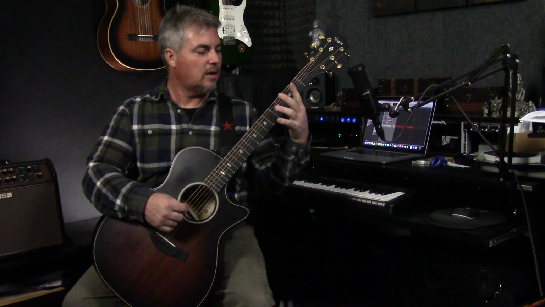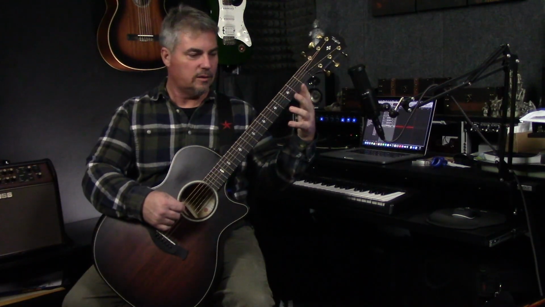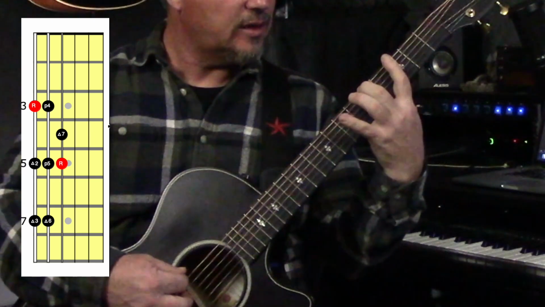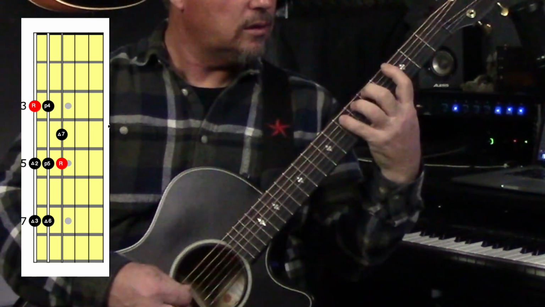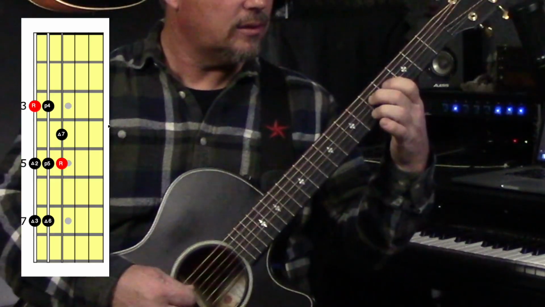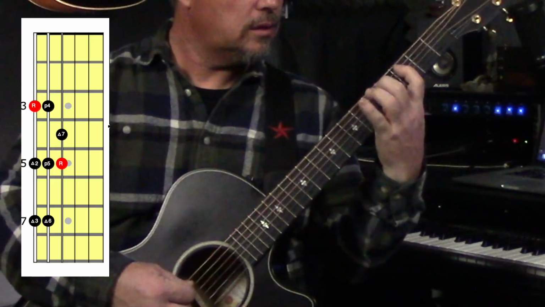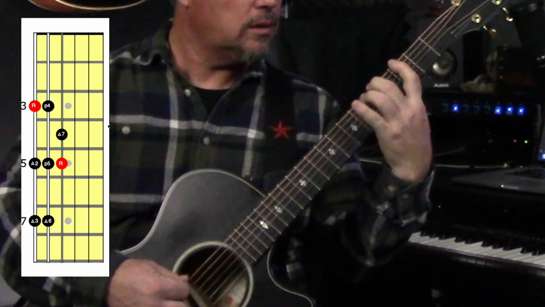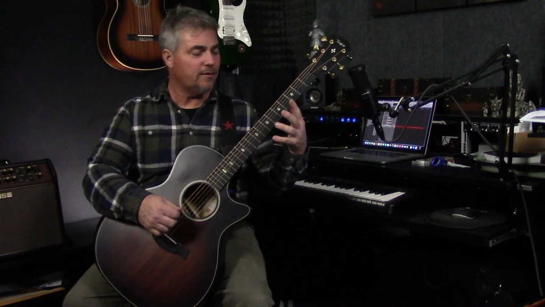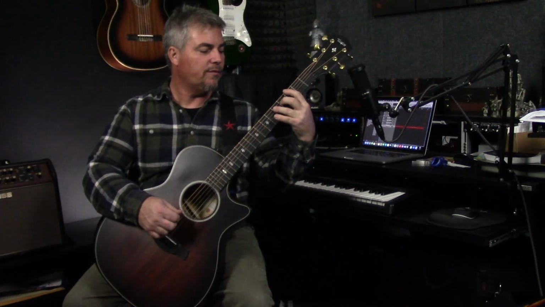Now, if you need to stop the video for a minute and go over that a few times, go ahead. Do it ascending and then descending. So that's your major scale, and that's in G. Now, we can move that anywhere. Once you've learned that shape, you can move it wherever you want it.